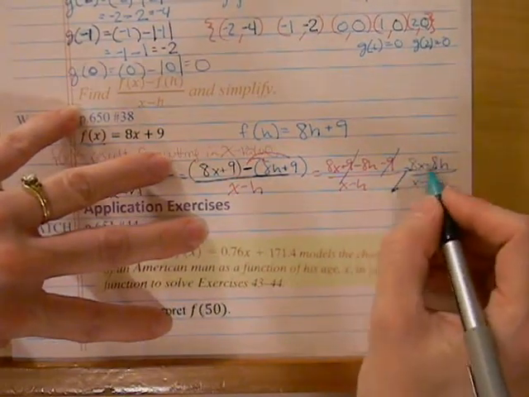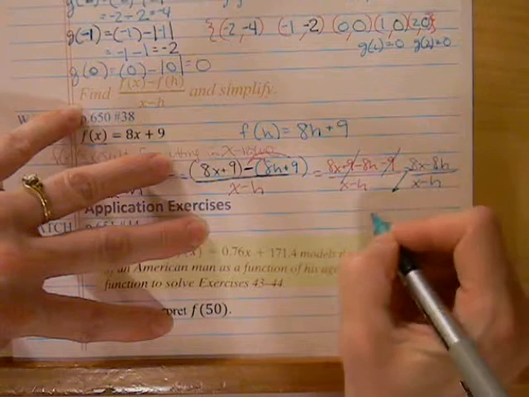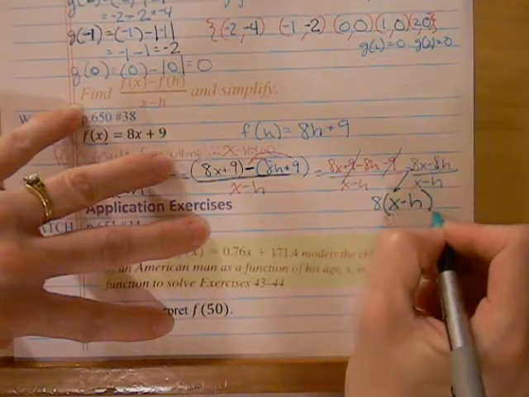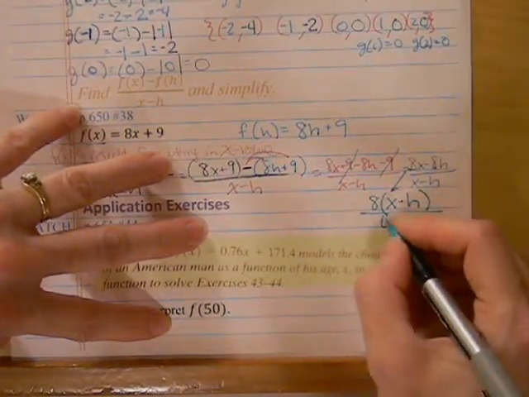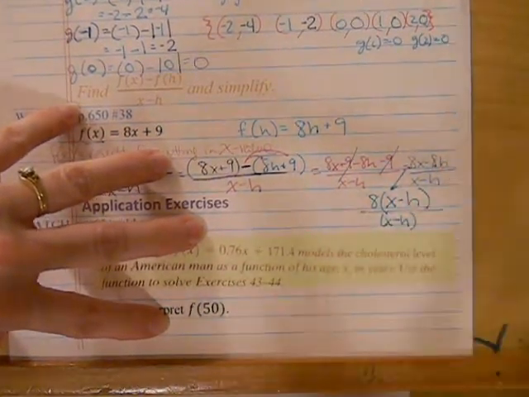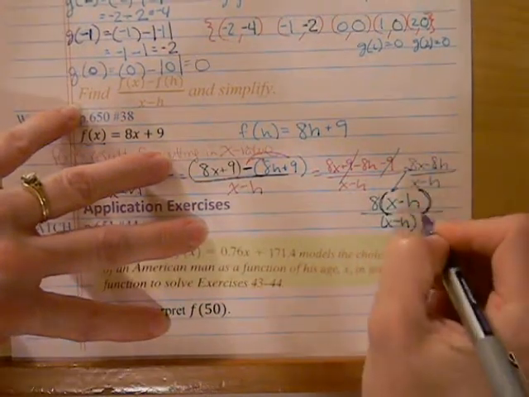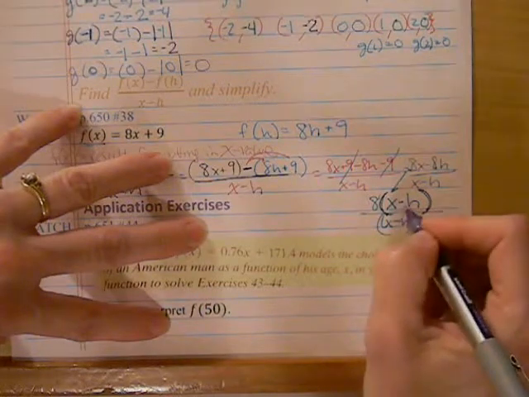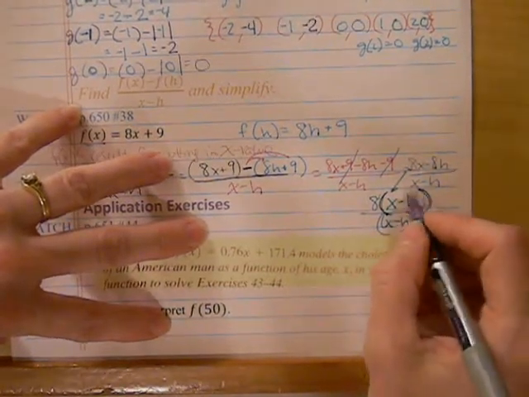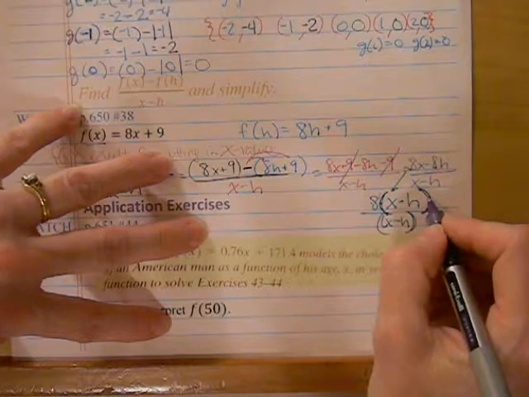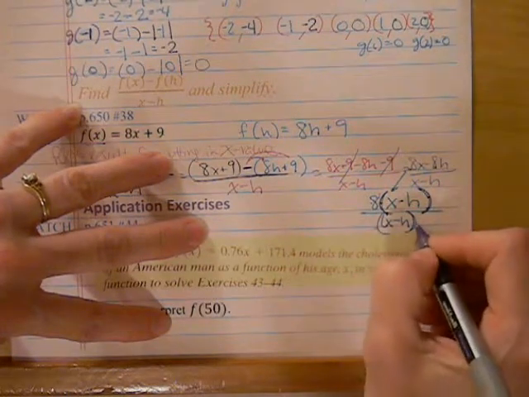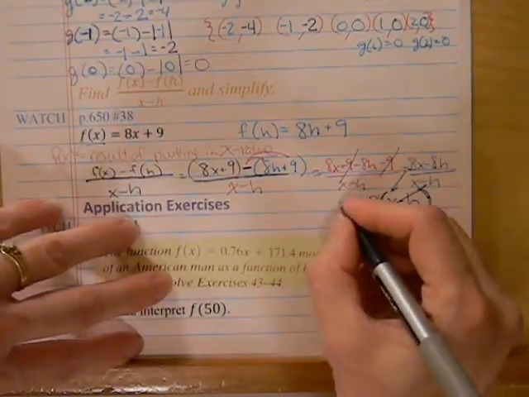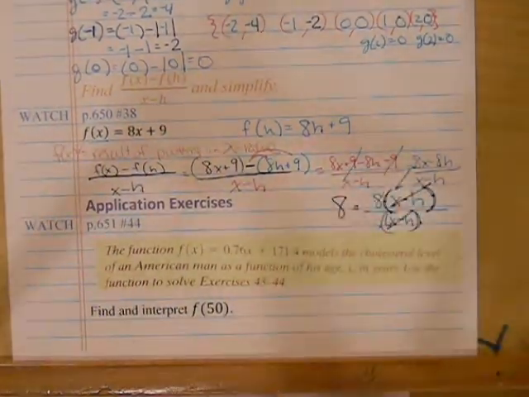In this case, the top two terms have a GCF of 8. So if I pull the 8 out, undistribute it, so to speak, I'm left with 8 times x minus h, and the whole thing is over x minus h. Notice how I'm packaging the factor so that I'm not tempted to take away individual pieces. This whole thing has to match before I can cancel, and indeed it does. It's 8 times the entire piece x minus h, and this is just the entire piece x minus h. So these can cancel, and our answer here is just plain old 8. Phew.